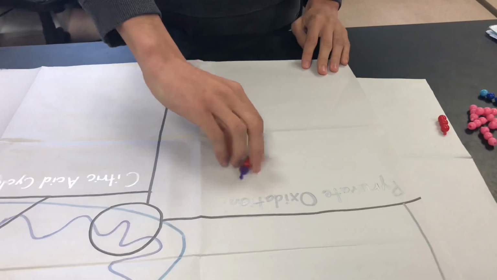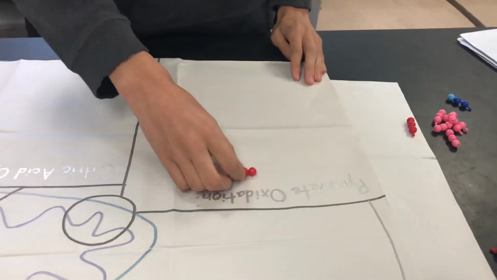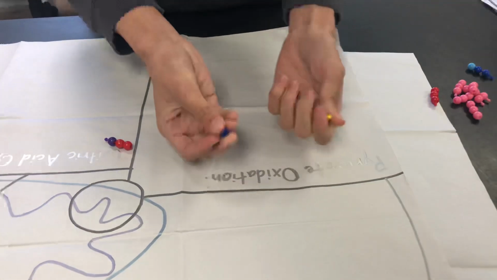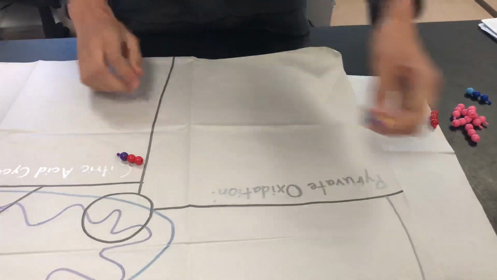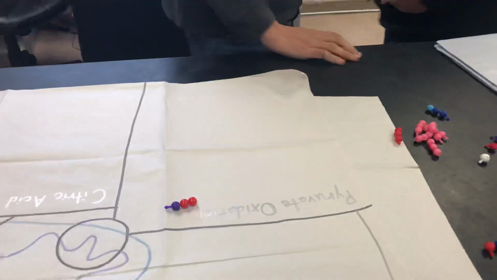That moves on to the Krebs cycle. But when the pyruvate was oxidized and lost its electron, the electron went into an NAD plus molecule and made an NADH molecule, which goes to oxidative phosphorylation. And from here, we move on to the Krebs cycle.